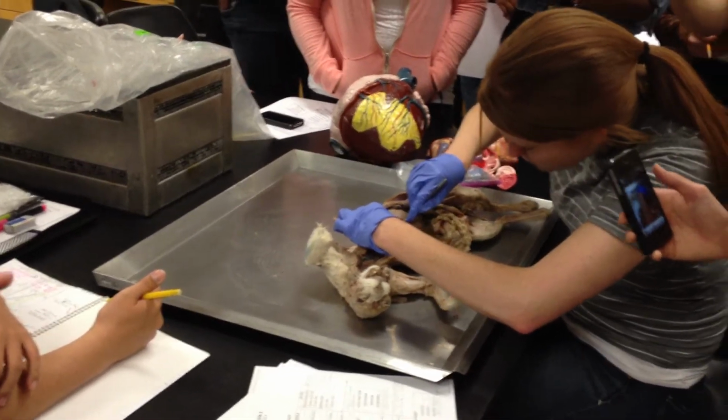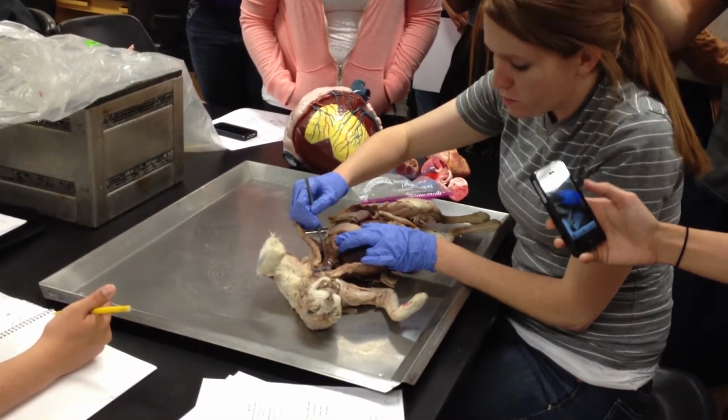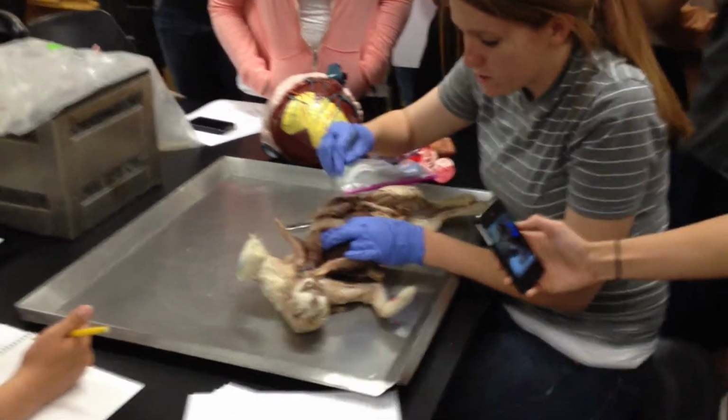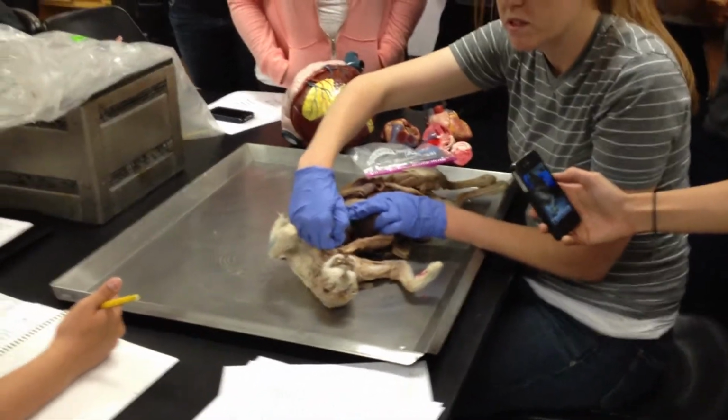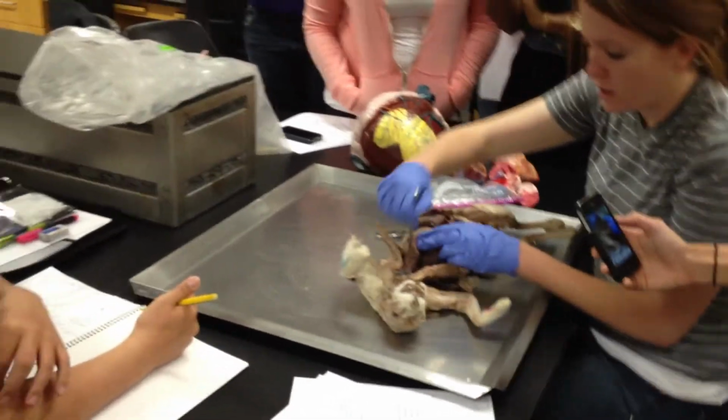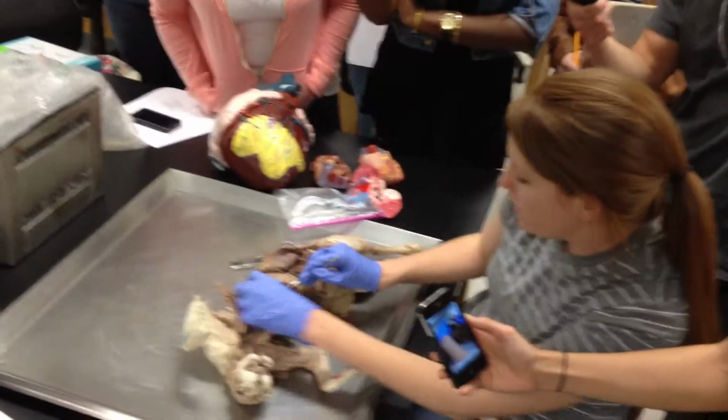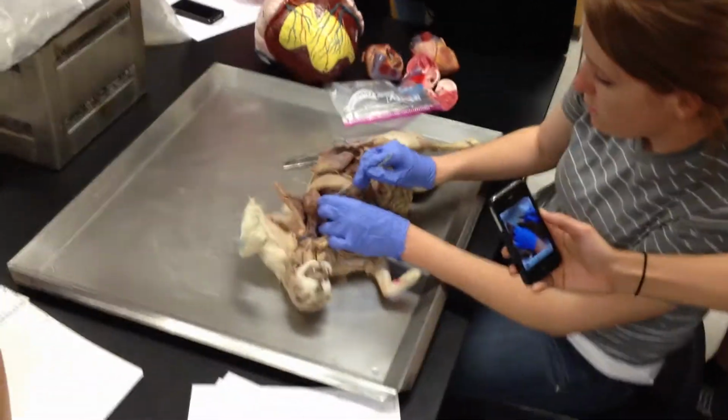Get the, oh no, there it is. Okay. Here, the blue is your veins. So this one coming in, what would this be called? This is your superior vena cava. And down here, we've got the inferior vena cava. You see it? Coming into the heart.